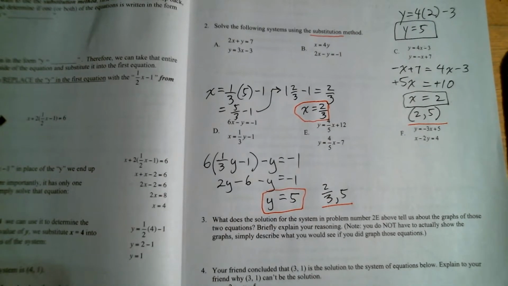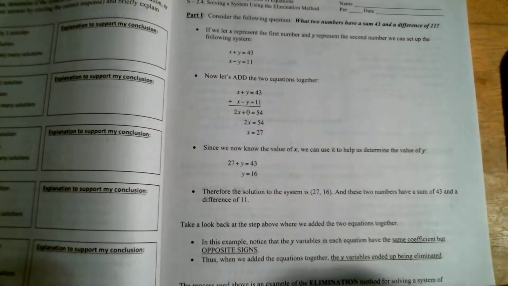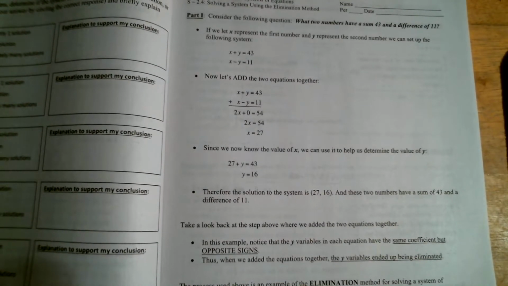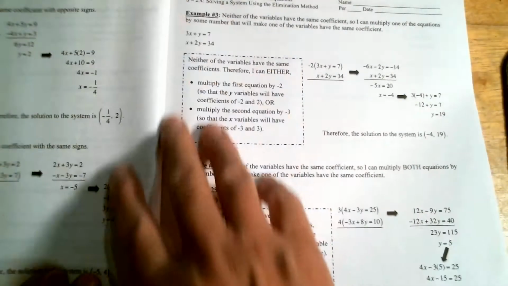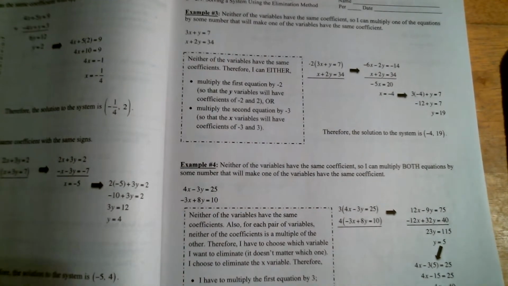I hope you guys are getting it. Let's move on. I don't want to stay here all night, and I know you want to go to bed too. But there's the third way. It's called the elimination method to solve a system of equations. On page 19, you have the whole description right here. I'm not going to go over it. Page 20, there's another description. Page 21, there's another example.